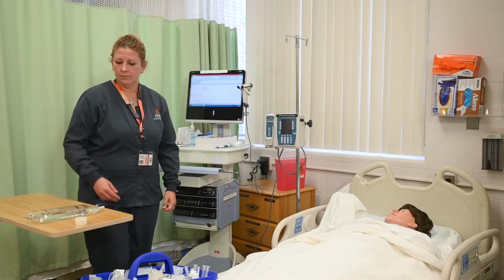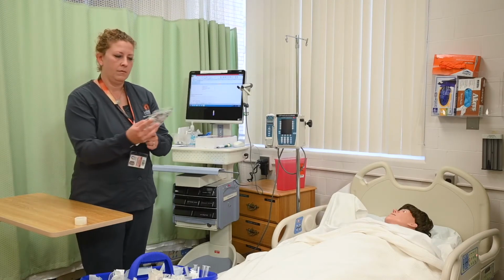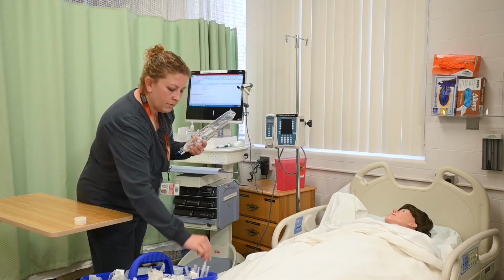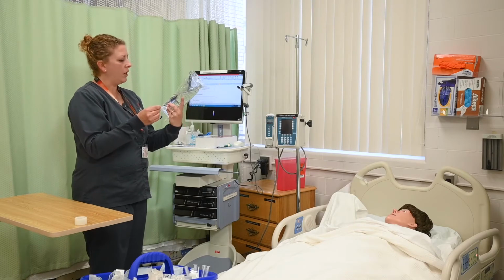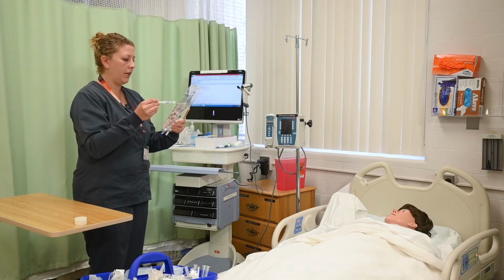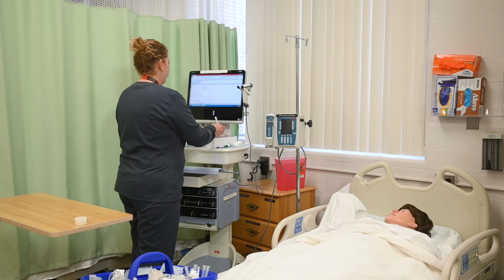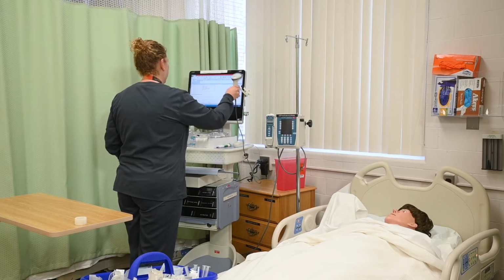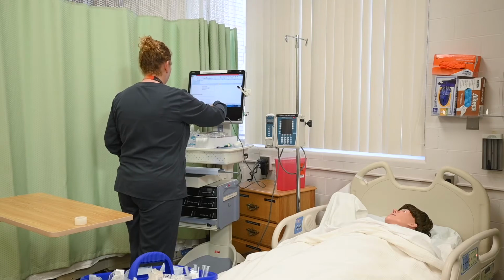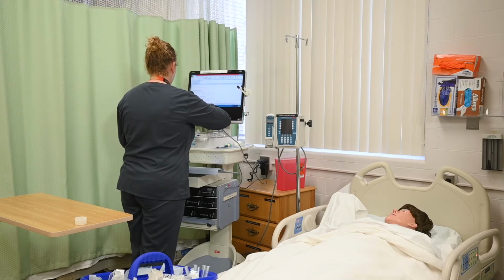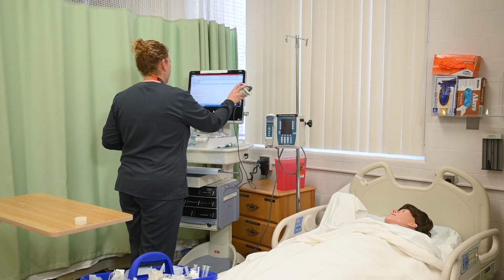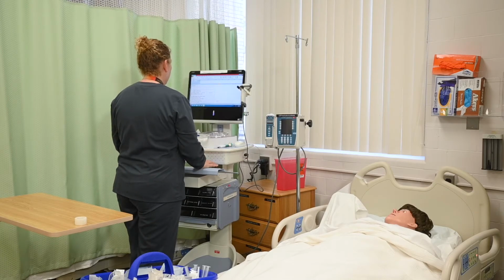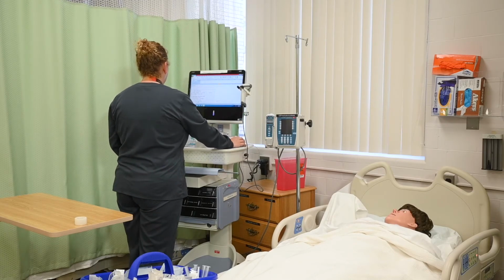Sarah will select and scan the correct IV solution in normal saline flush. Checking for color and clarity. Expiration date. She will now perform the first check of the 5 rights of medication administration of both the IV solution and the normal saline flush, comparing it to the MAR, checking for patient, medication, dose, route, and time.